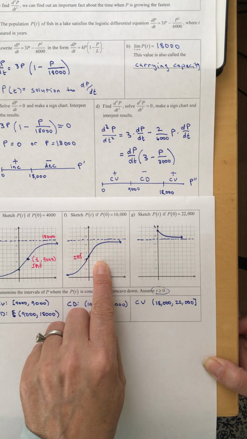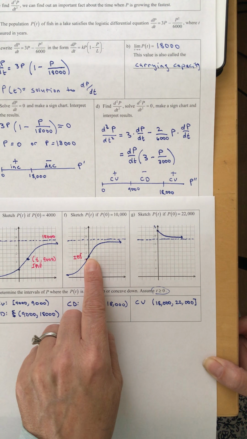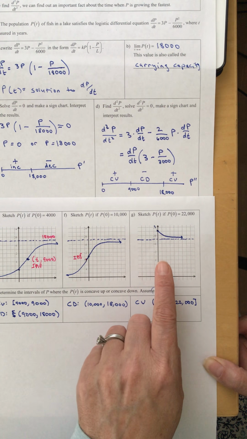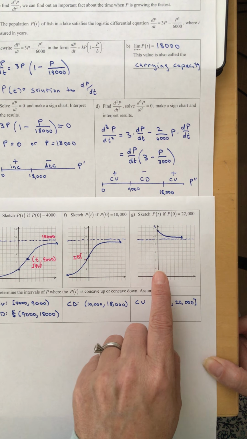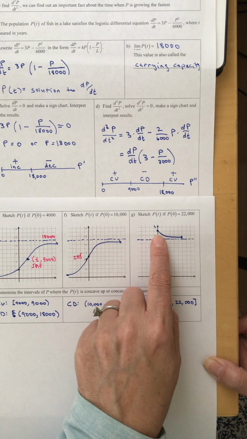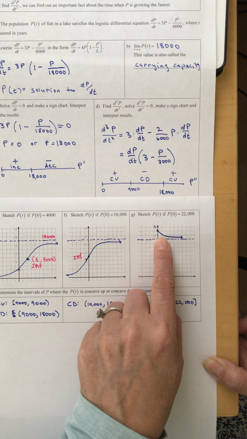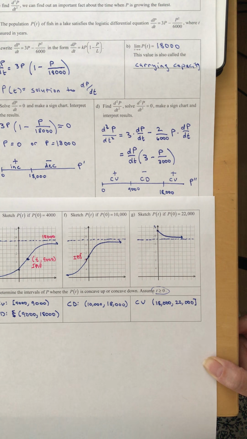For time greater than 0, in this case, the graph is always concave down because the y value started off above the inflection point. And in some cases, the logistic situation is such that the whole curve is above the carrying capacity, in which case the graph would be decreasing and concave up as it reaches down to the carrying capacity. So I think that covers it.